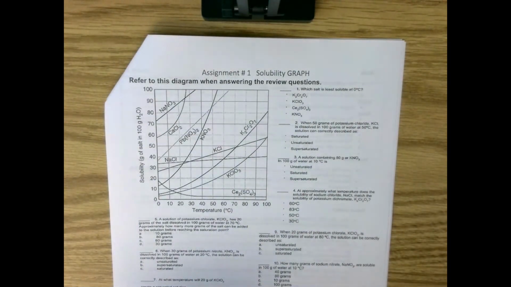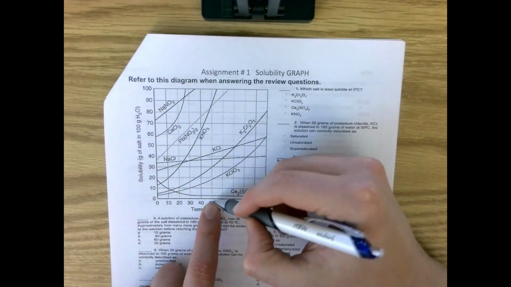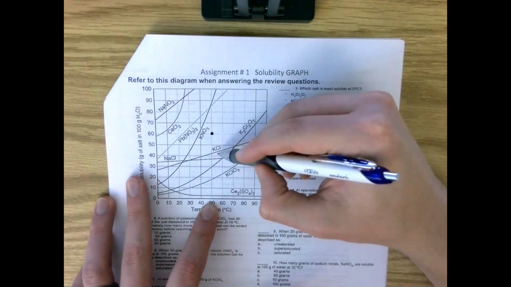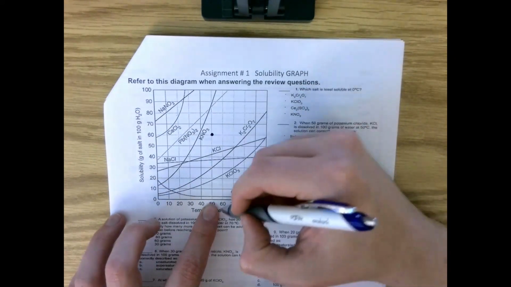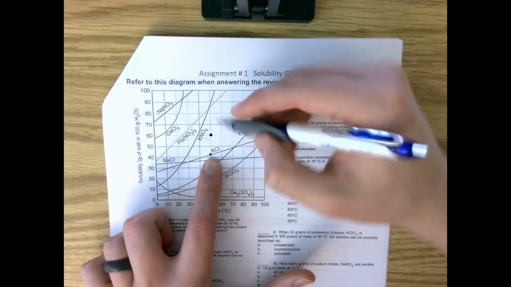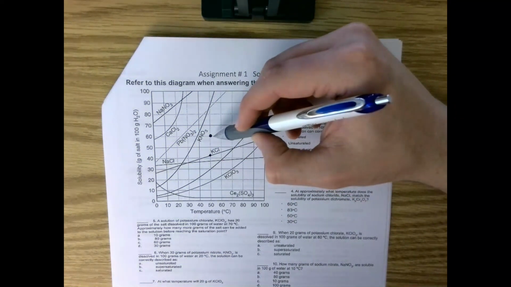Then could you also tell me, let's say at 50 degrees Celsius, I dissolve 60 grams of potassium chloride. Okay? So there's the solubility line. Let's say I tell you that I somehow dissolved 60 grams.